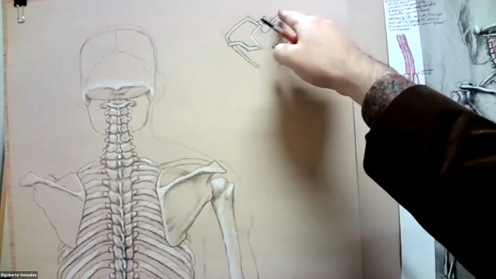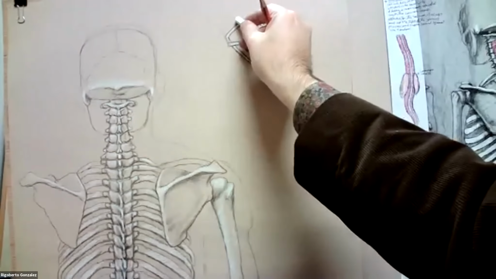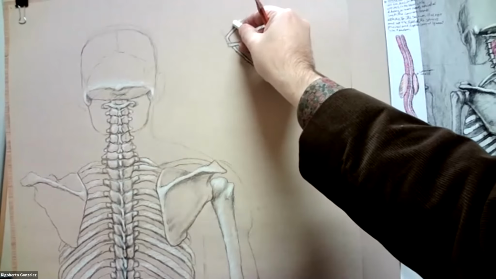It doesn't go all the way to this high point, but a little bit before that.